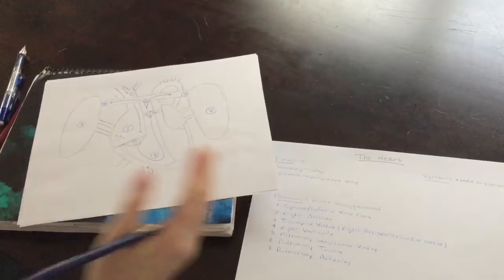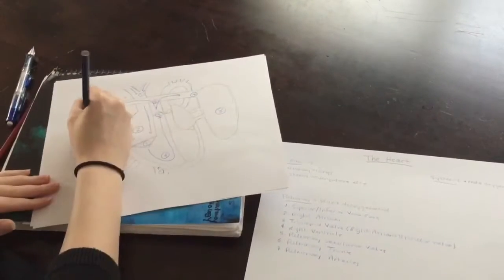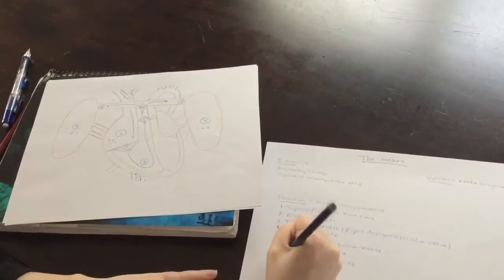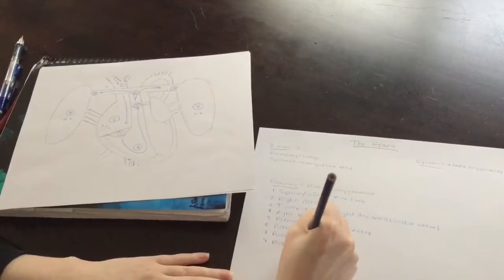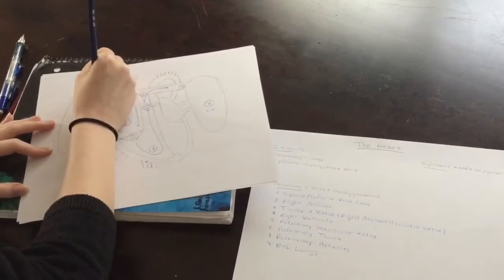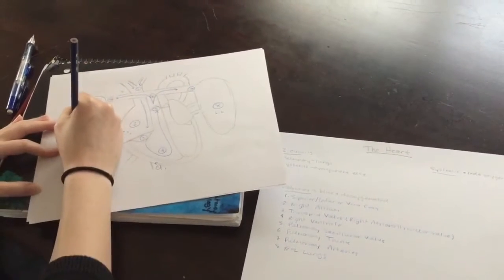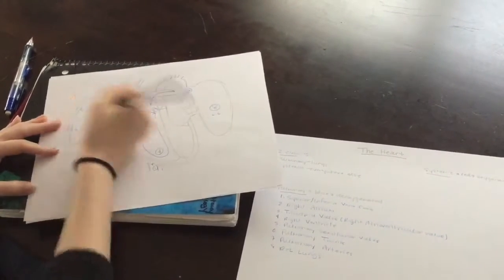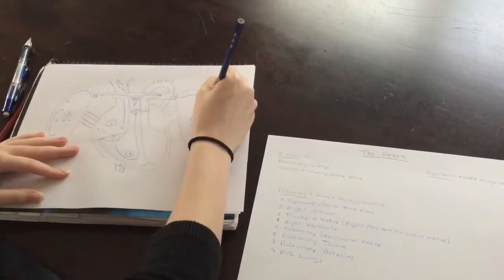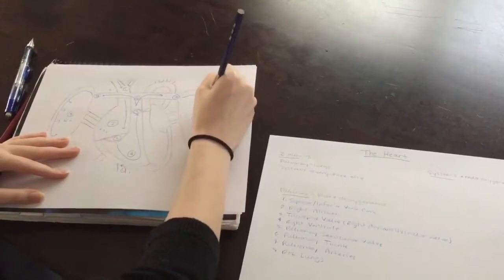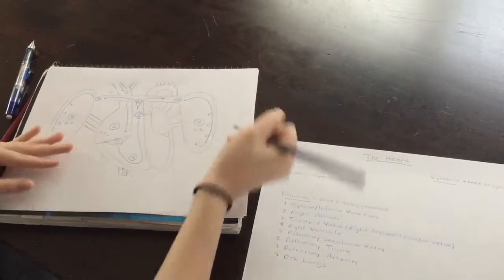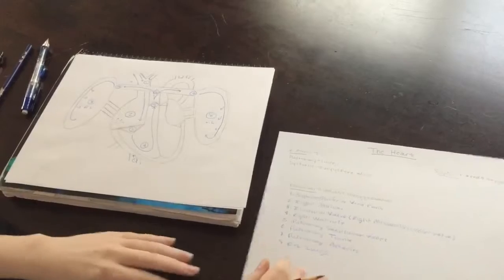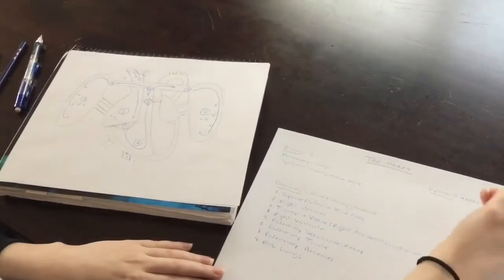And remember that it's like a mirrored effect. This is actually the right lung, and this is the left lung. So number 8 is the lungs, right and left. The blood travels from the arteries, swoops around the lungs like this, little arrows. Okay, and now we're actually going to switch over to the systemic system, or part of it.